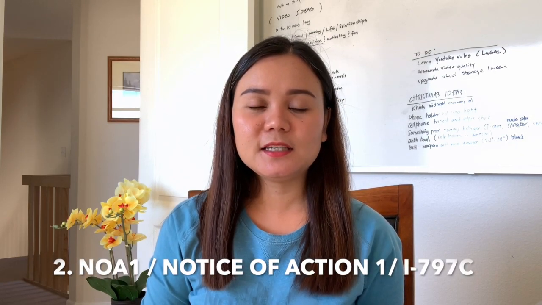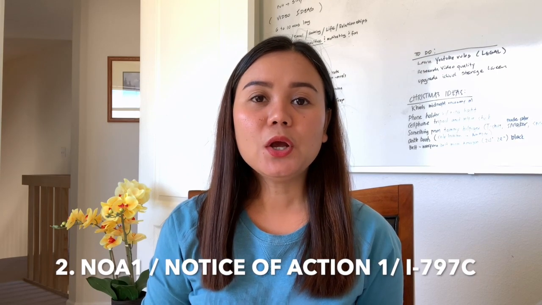After filing the I-129F to the USCIS, in a few weeks' time, you will receive a letter from the USCIS. It's called the Notice of Action 1 or the I-797C letter. So this is how your Notice of Action 1 or the I-797C letter looks like.